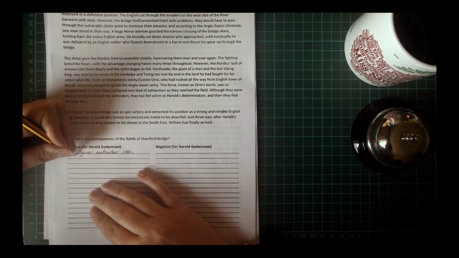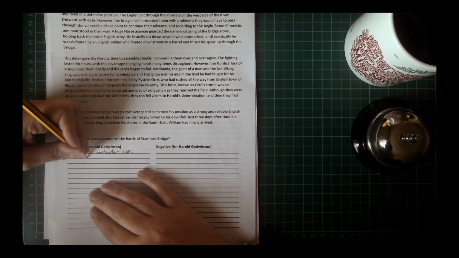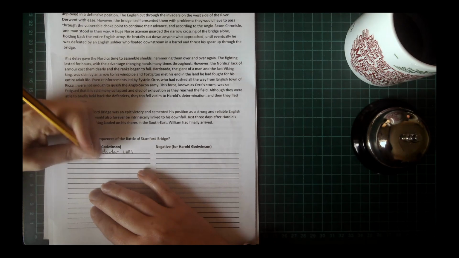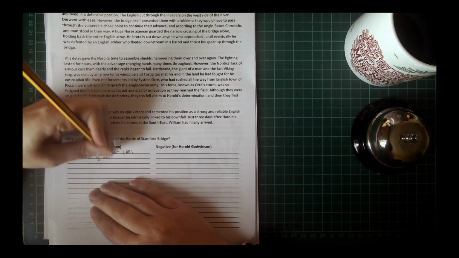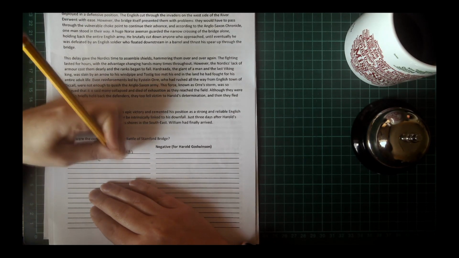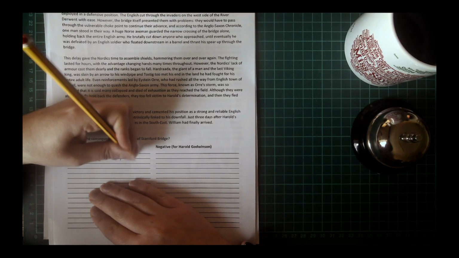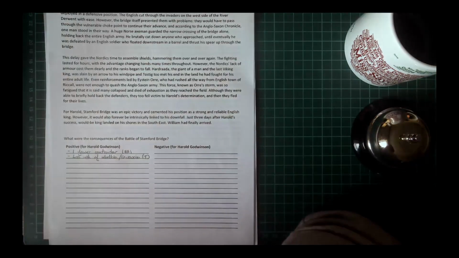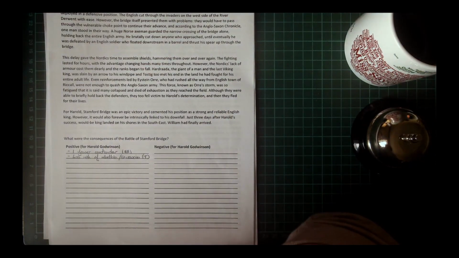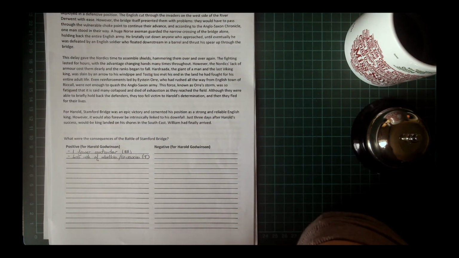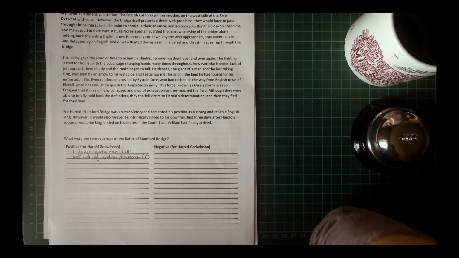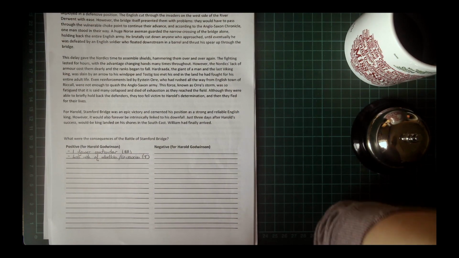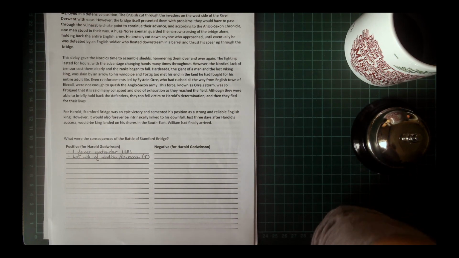We also have less risk of rebellion. Or, in fact, we could talk about further invasion. And that's through the death of Harold's brother Tostig. So if Harold manages to keep control of the throne, he's going to have a lower risk of rebellion and a much lower risk of invasion.